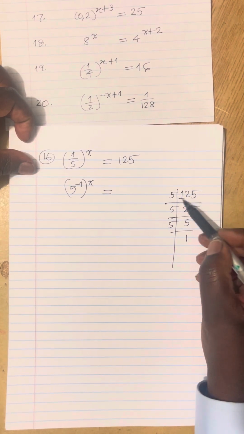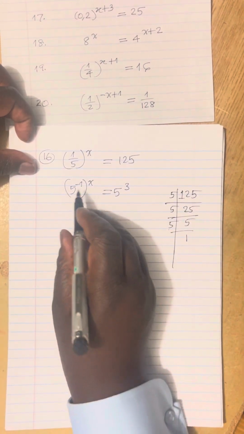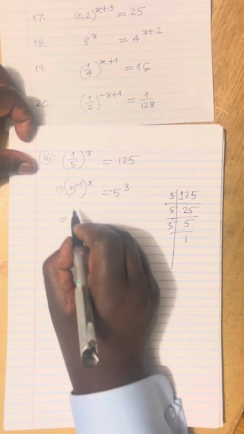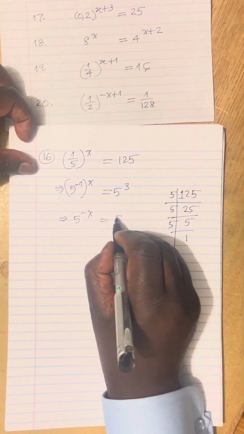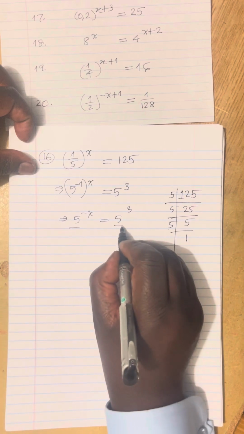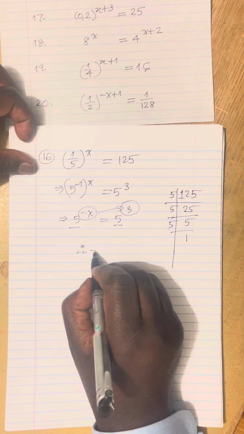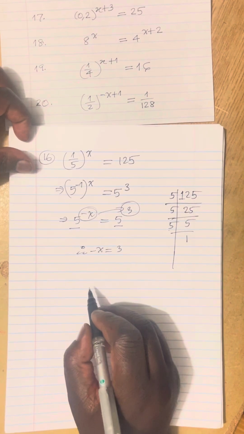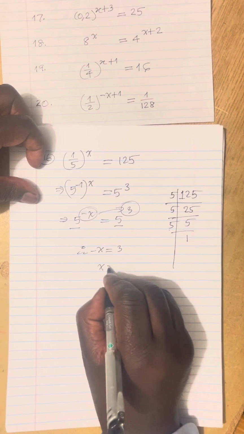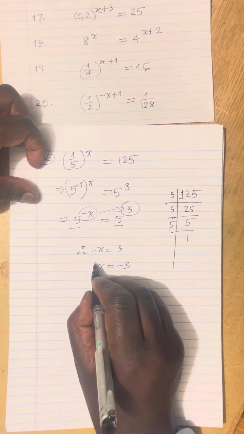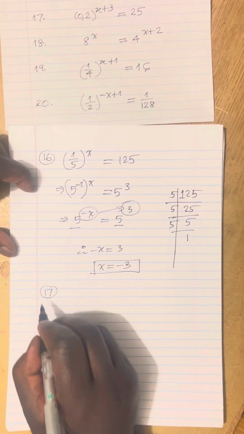How many 5s are there in 125? We have 1, 2, 3. So that's 5 power 3. On the left-hand side, if you simplify it, you're going to get 5 power minus 1 times x is minus x equals 5 power 3. Bases are the same. You can equate the powers. Minus x equals 3. Multiply by minus 1 throughout. Minus x times minus 1 is x. 3 times minus 1 is minus 3. That's your final solution. Number 17.